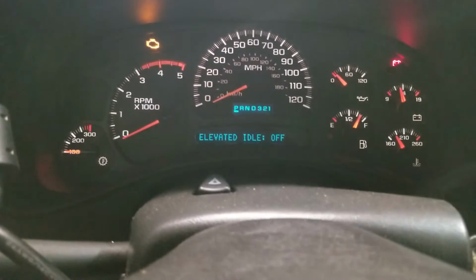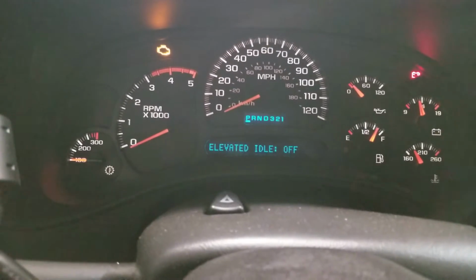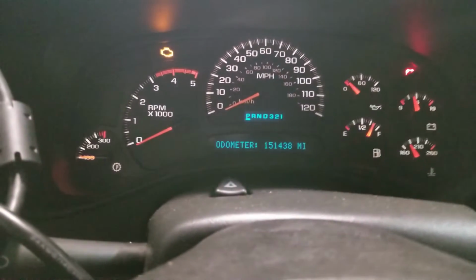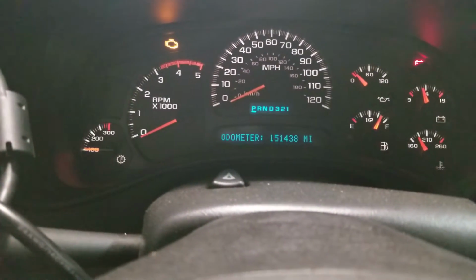So elevated idle off, you can see, and if I hit the enter button here, I should be able to switch it to on, and I'm hitting it, and we got nothing. So obviously, we know somebody already tried the Swaptronics or whatever you want to call it, putting in a switch, and it didn't work. So let me get some scan data up.